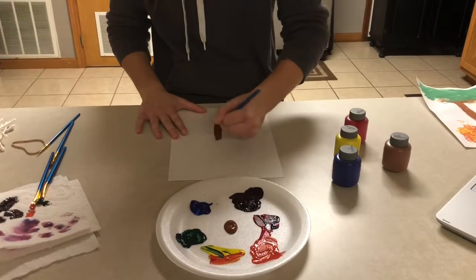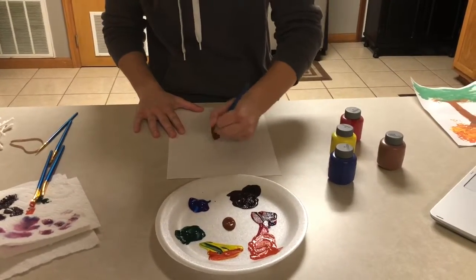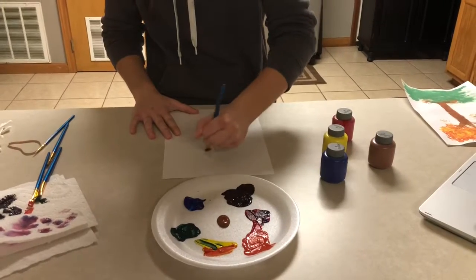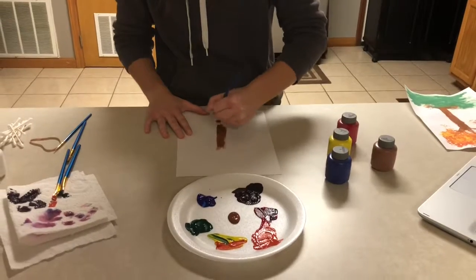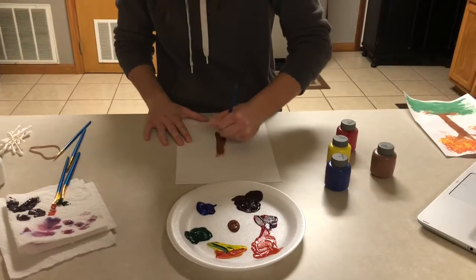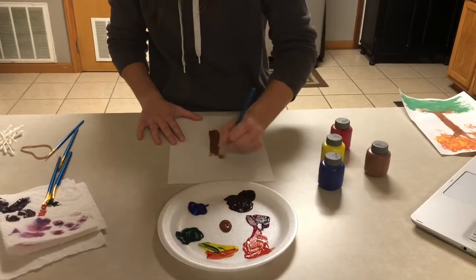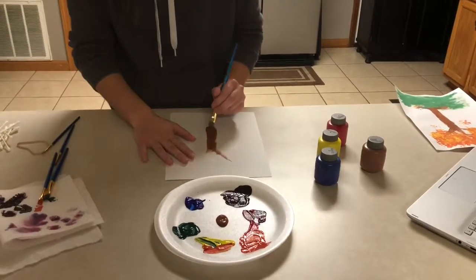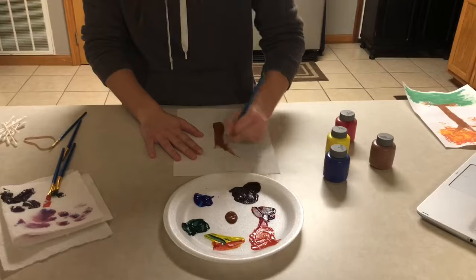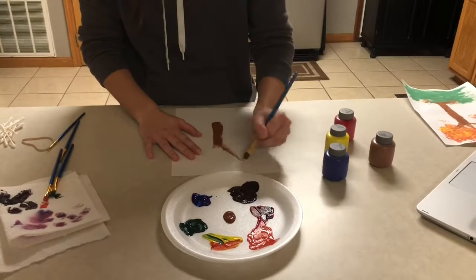One of the things I would tell the students is that there's really no wrong way to make this tree trunk, just as long as they are doing something similar to mine, but they can add as many branches as they would like. They can make it big, they can make it small, whatever way they want to make their trunk is fine.